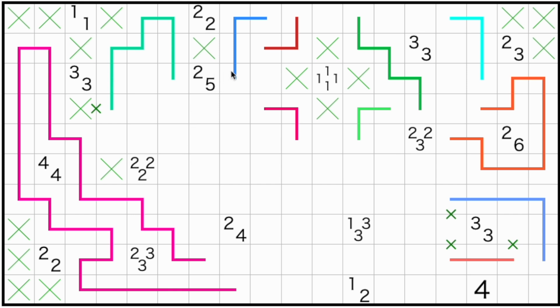Is one of these options a problem? If this is the 5, let's say this side is the 5, just speculatively. Then these both have, this has to leave. And, oh, that is a problem.